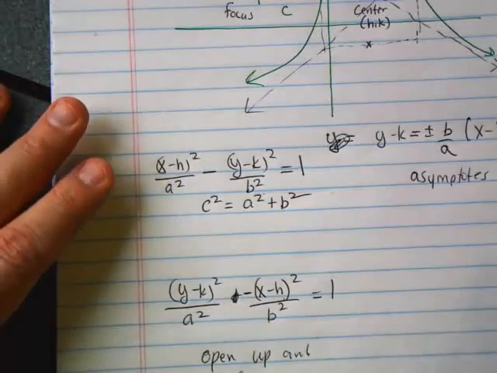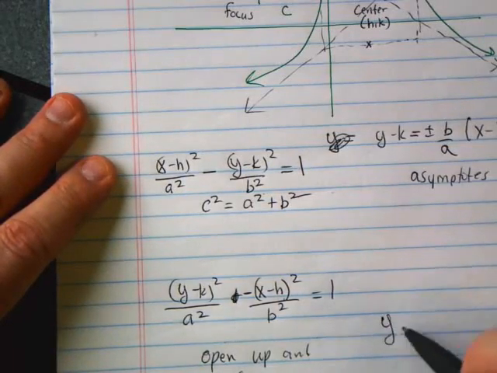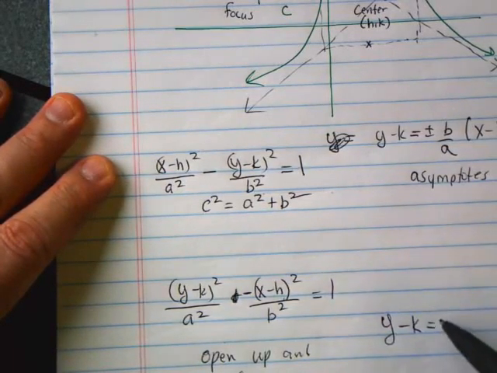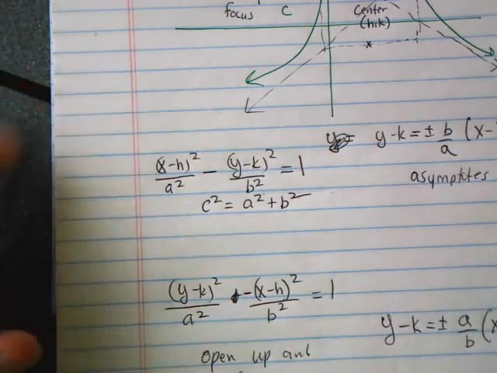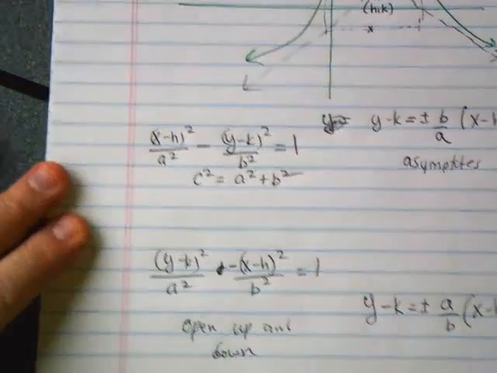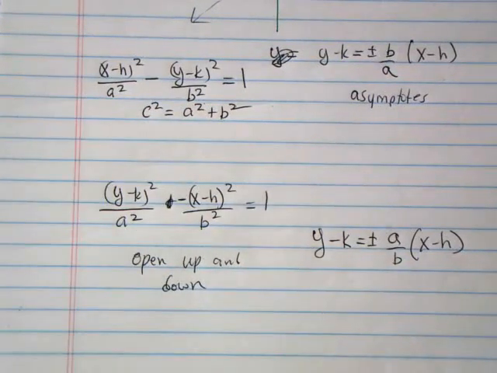And then your formula for your asymptotes changes slightly. It's y minus k is plus or minus a over b times x minus h. The a and the b flip. Yep.